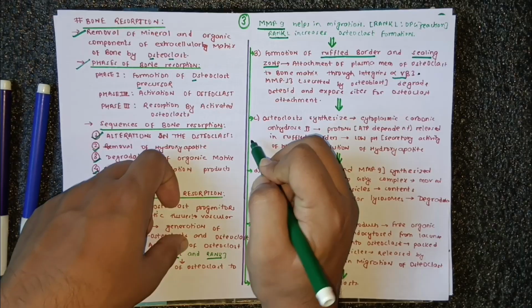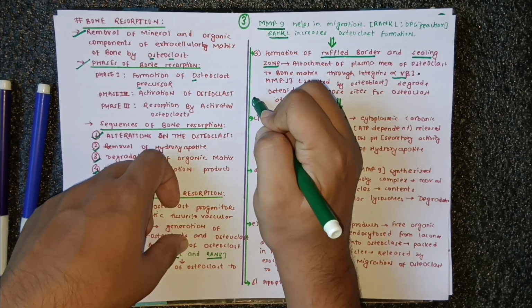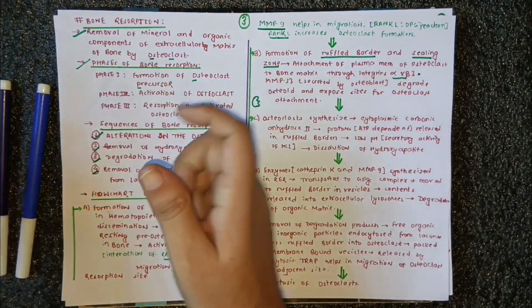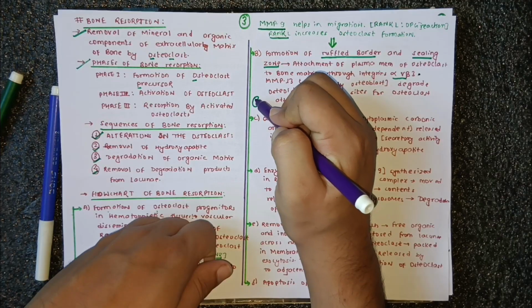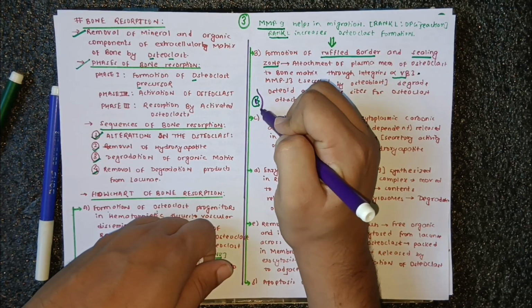So I'll draw a small picture here. Just think this is an osteoclast, and this is a ruffle border here. In this ruffle border we can see the sealing zone here, and this is the resorption side.